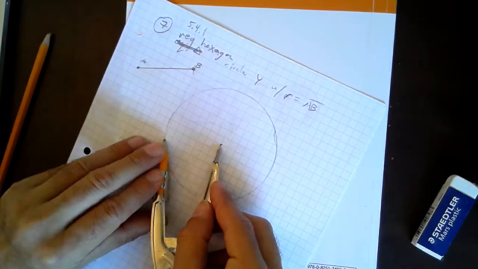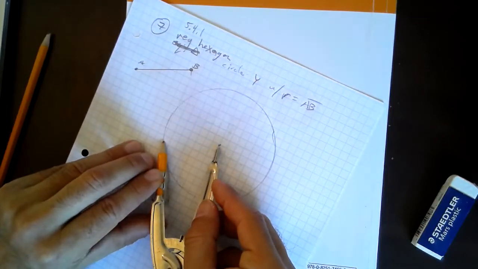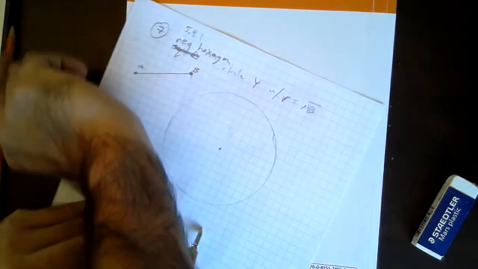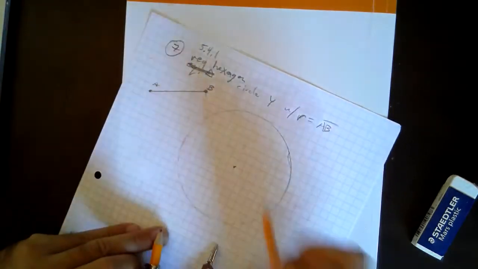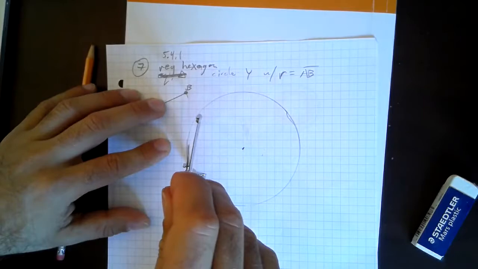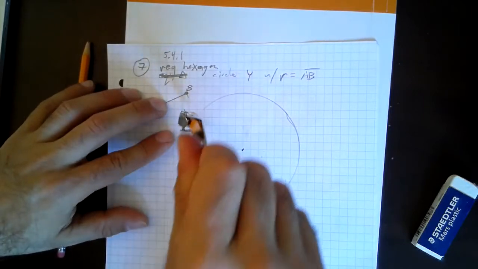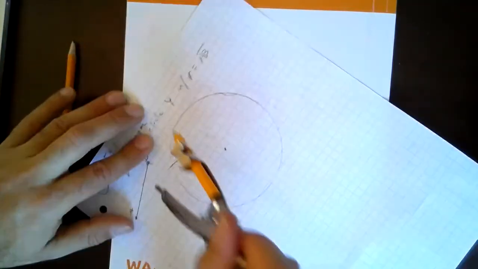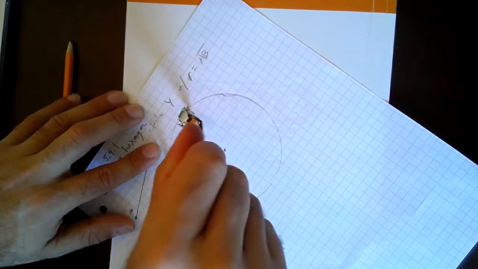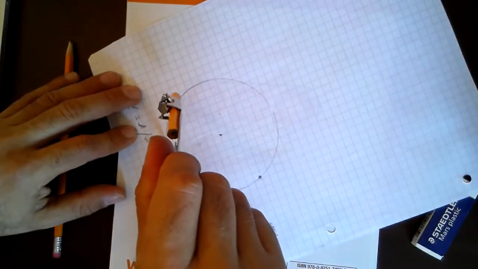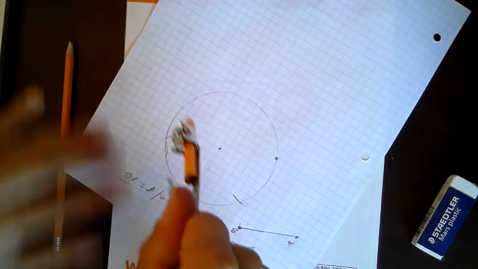When you make a hexagon, you use the radius, and you just start at a point on the circle, and you're making six different lengths. So I'm going to go from my starting place, stake it, lean it, arc it. Go to the next one, stake it, lean it, arc it. And what I'm pointing out here is you make 6 equally spaced vertices for the hexagon.